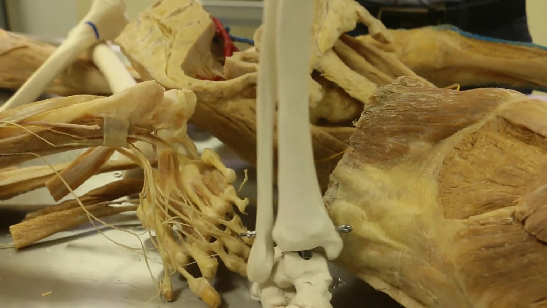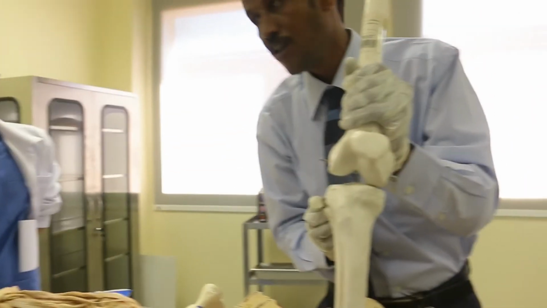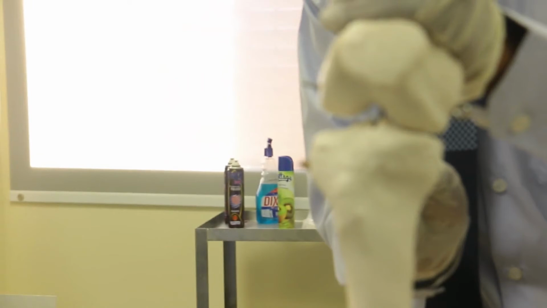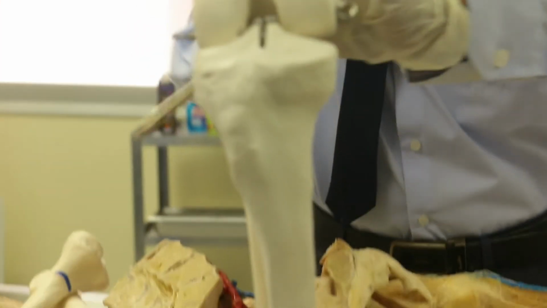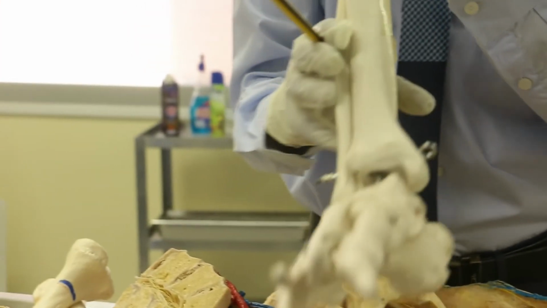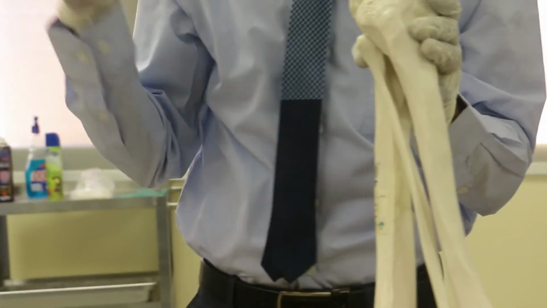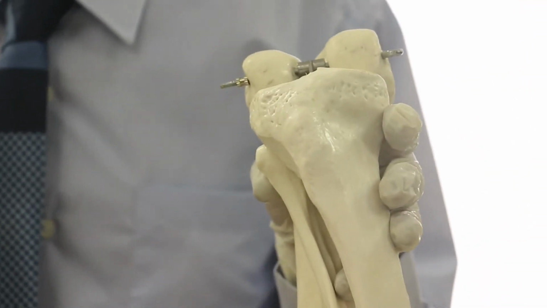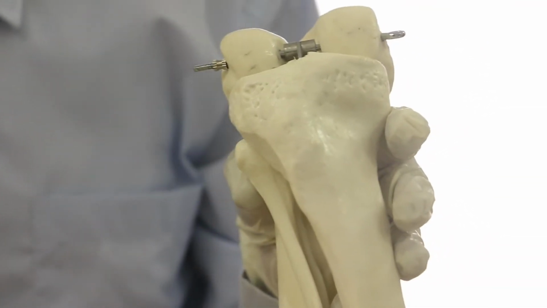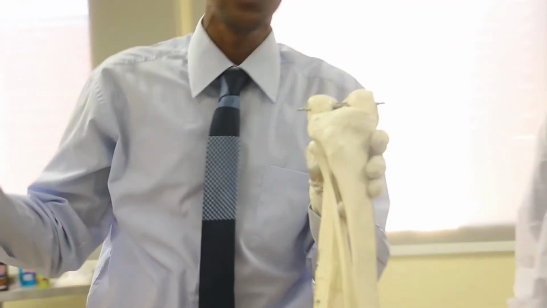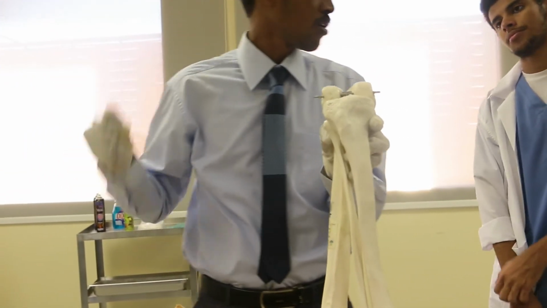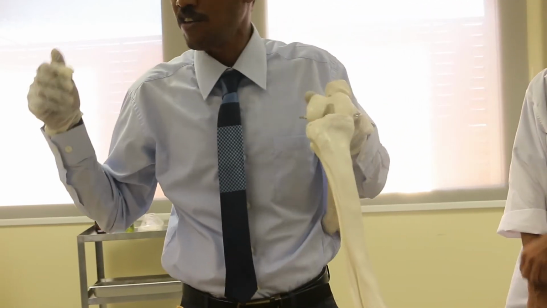Iliotibial tract along the lateral side من هنا. تمام؟ ده اللي هو واحد من الفايبرس tissue receiving insertion of muscles like, anteriorly tensor fasciae latae and posteriorly gluteus maximus. Very strong deep fascia. مش كده fibrous tissue.